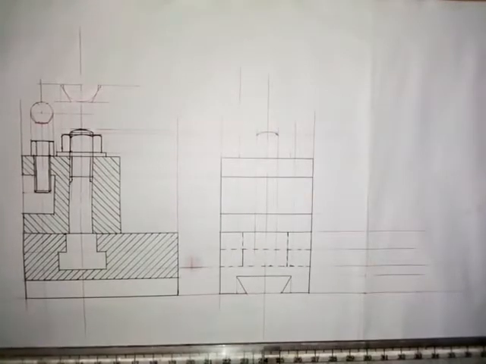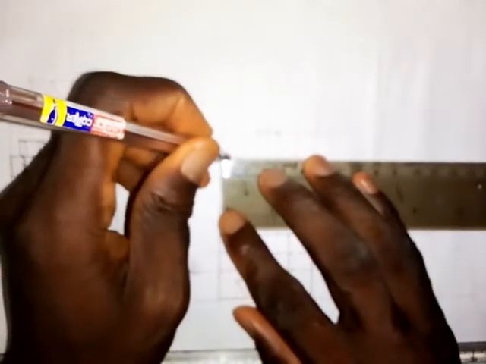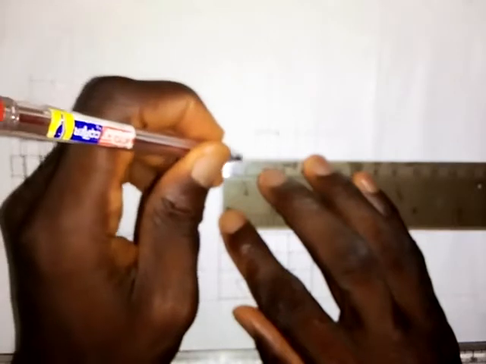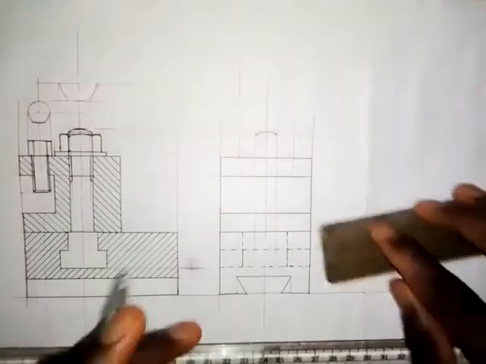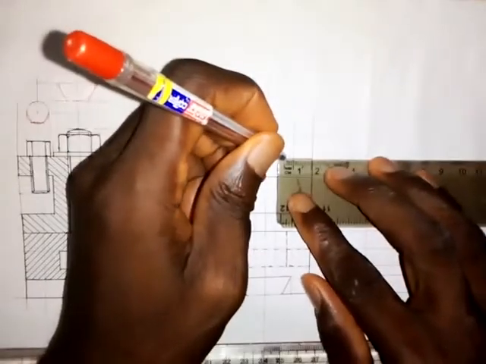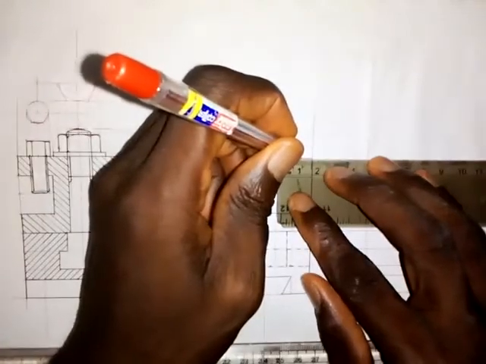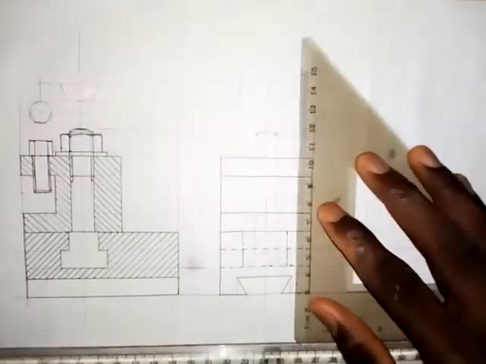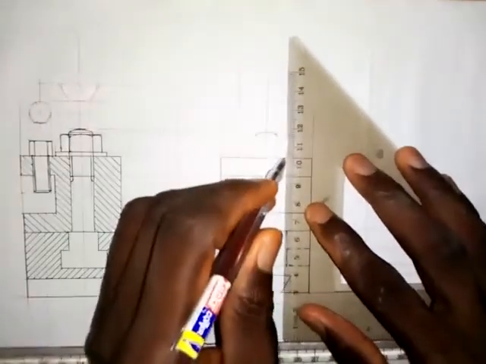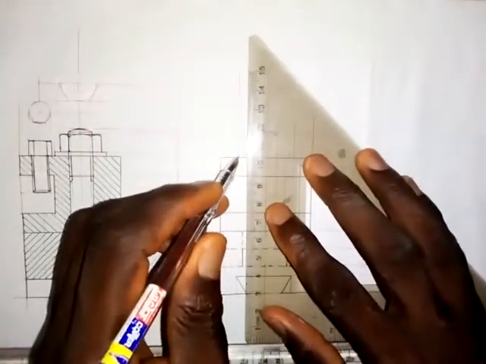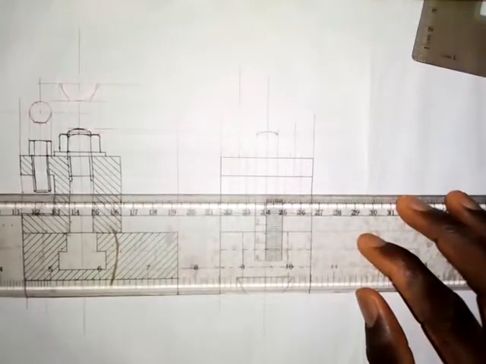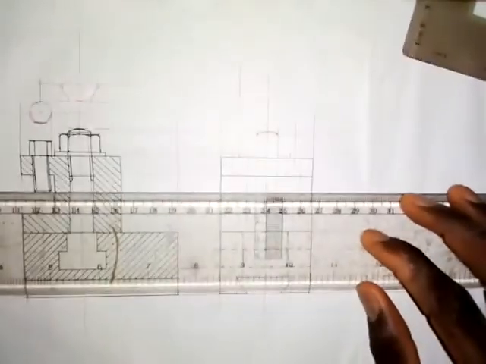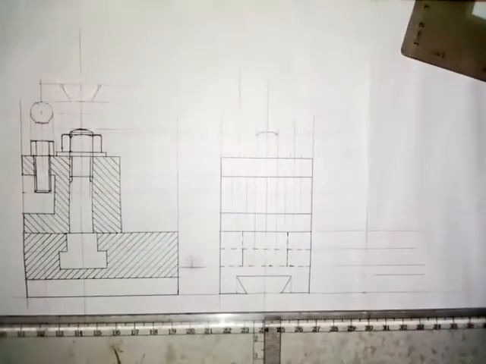So let's put the set screw there. For the set screw, the diameter is 8. So we take 4 to this side, and then we take 4 to this side. And here also we are going to have 4. So this is 4 to the left, and this is 4 to the right. Then we draw a vertical line here, a vertical line here also. Here we draw a vertical line. Alright, for the height of the set screw, I will extend this line from here. Then I still need to extend this line from here.